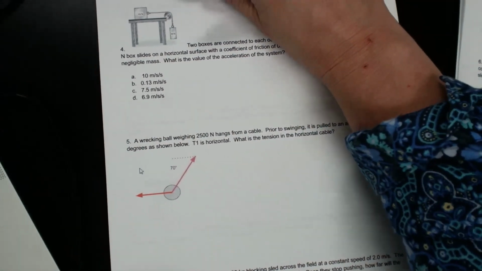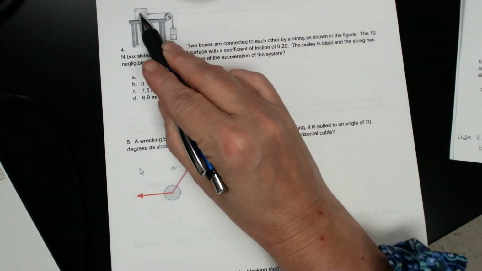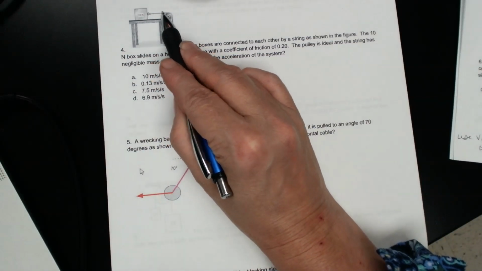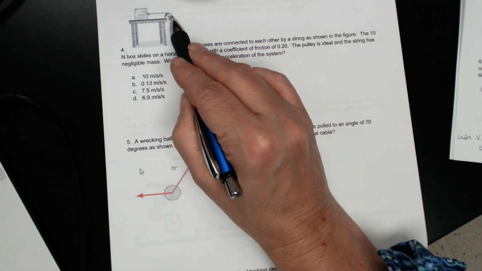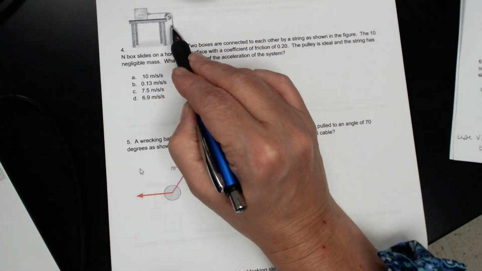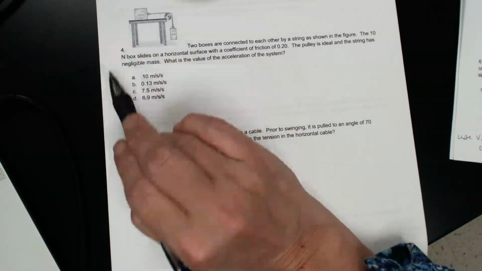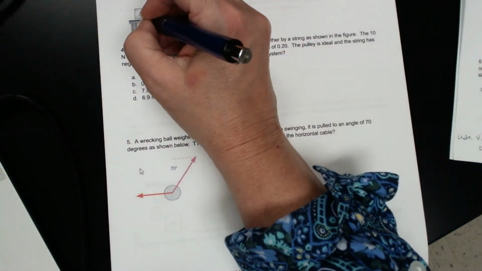So remember, with this scenario, we've got one mass on top of a table, and then it's connected to another mass via a string that loops over a pulley. Our string and our pulley are frictionless and massless, and in the case of this problem, we actually do have friction on this surface. So, quick free body diagram.